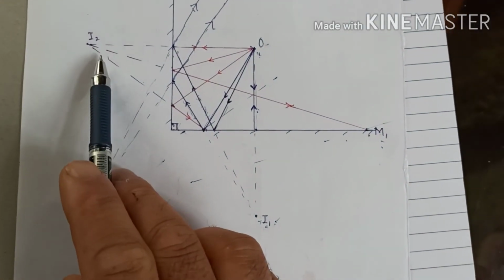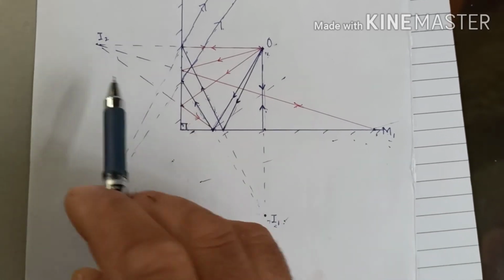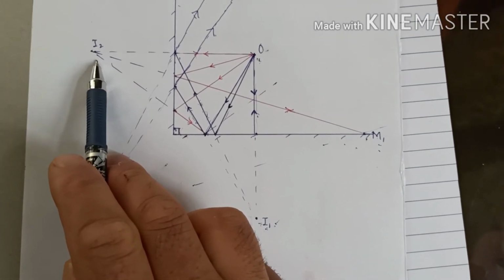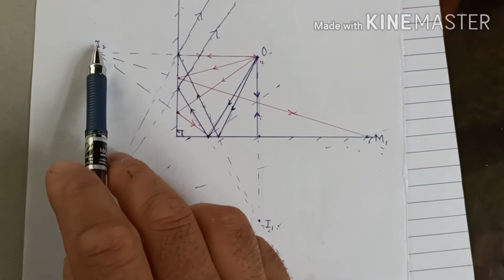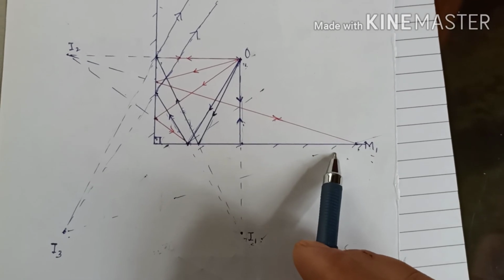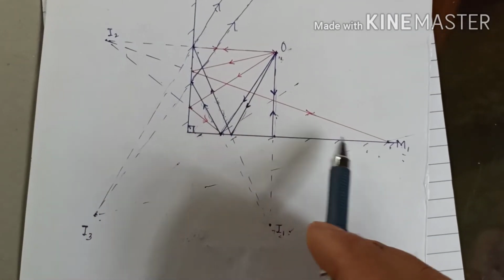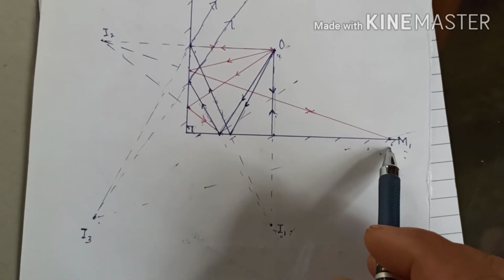So similarly, for the mirror M1, this image I2, as it is in front of the mirror M1, will act like the virtual object for the mirror M1. If you see these rays of light, this one and this one, they are incident on the mirror M1.